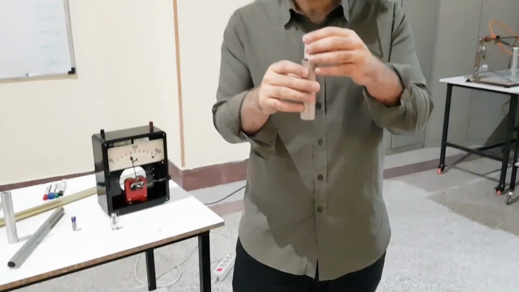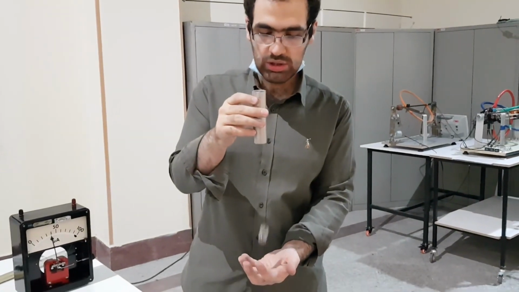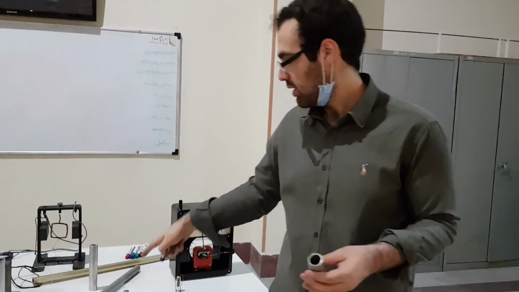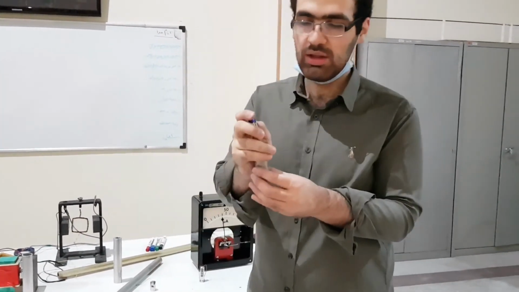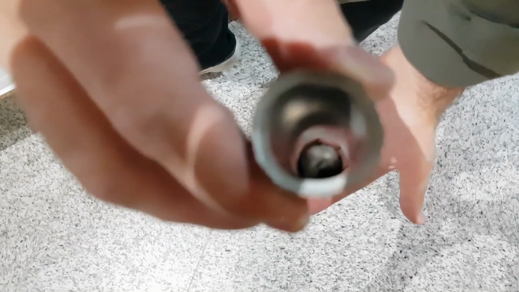Here first you'll see the magnet dropping through the pipe. Pay attention to the speed of falling. And here you'll see the battery as a non-magnetic object dropping through the pipe. Here you'll see the dropping of the magnet inside the pipe from top view.